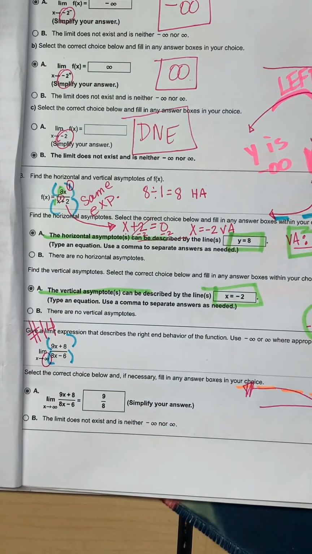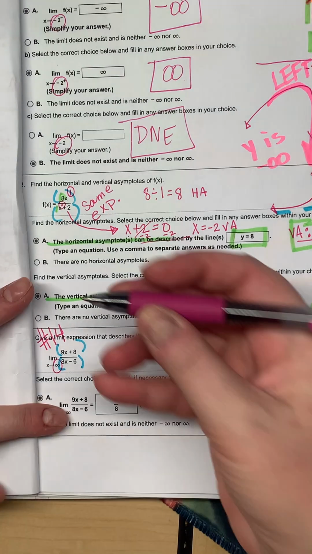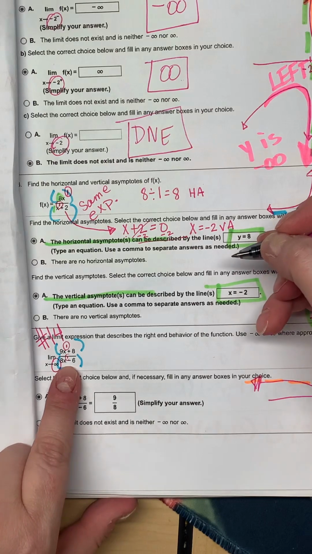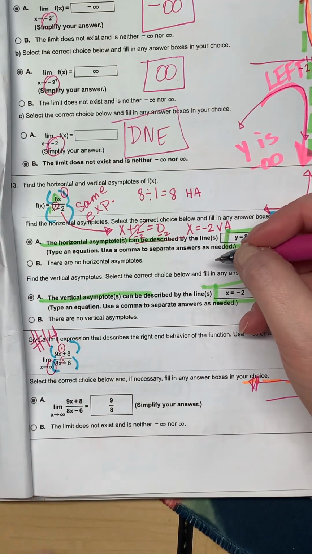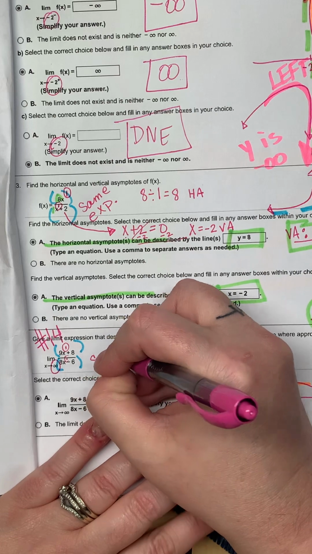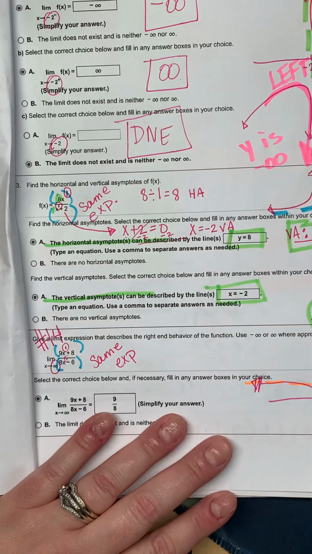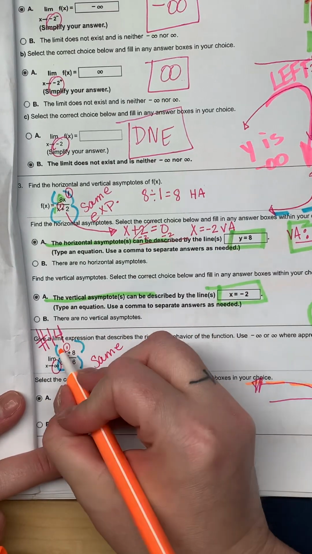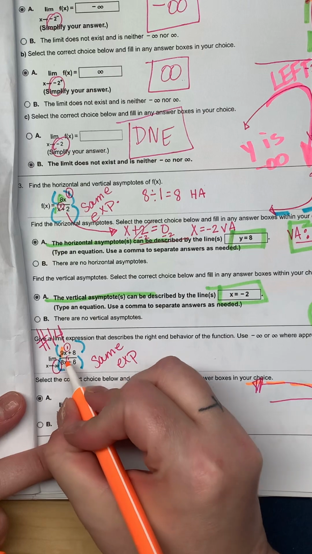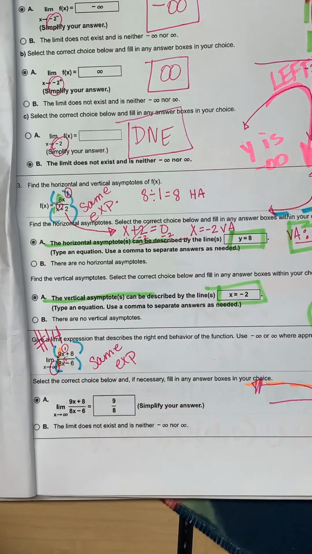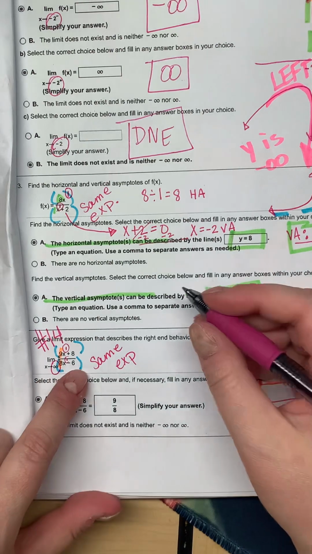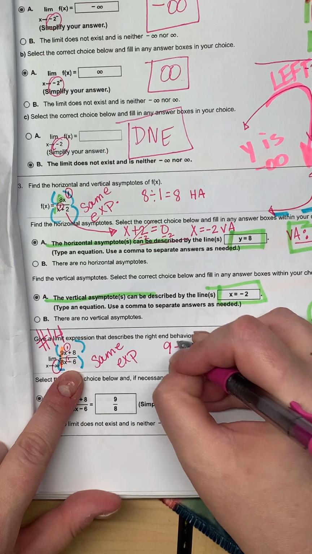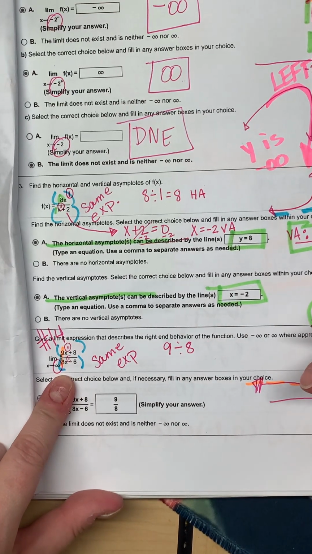For the algebra, we look at the highest exponent on top, which is 1, the highest exponent on bottom, which is 1, and then this turns into the same thing as number 13. Since you have the same exponents, all you have to do is divide the big fat numbers attached. The big fat number attached to x to the 1 is a 9. The one on the bottom is an 8. So we're just going to divide these: 9 divided by 8.